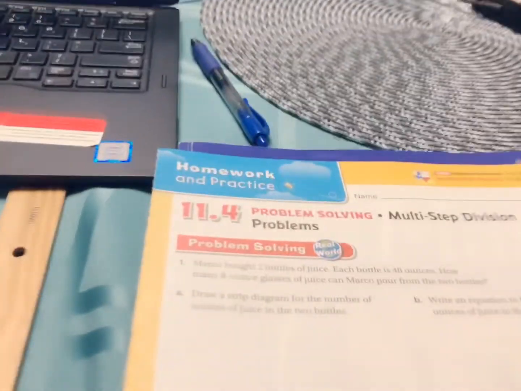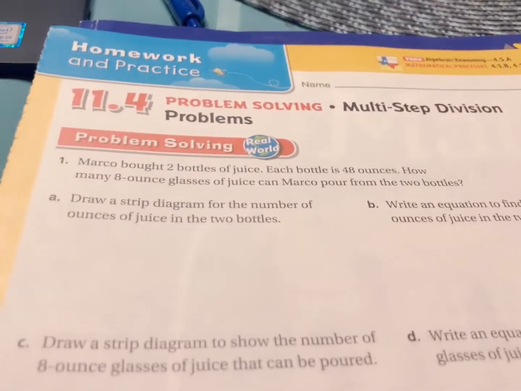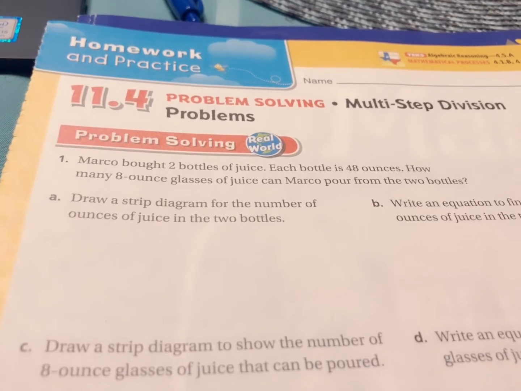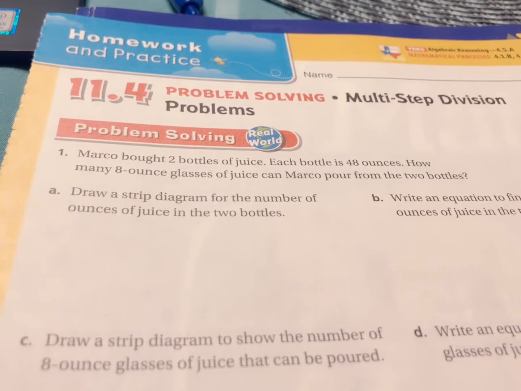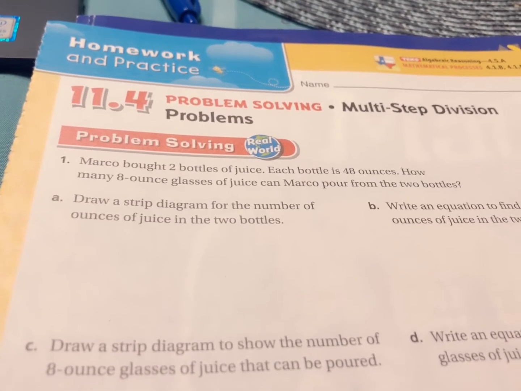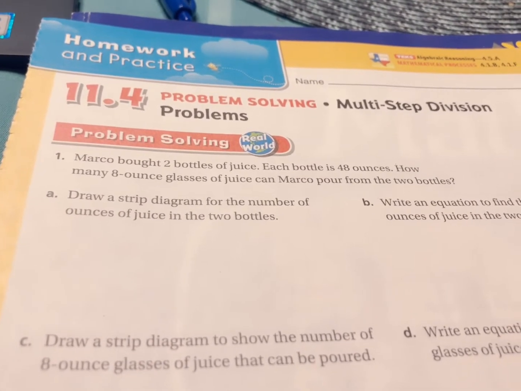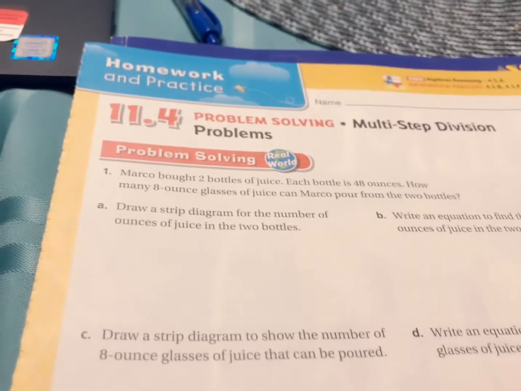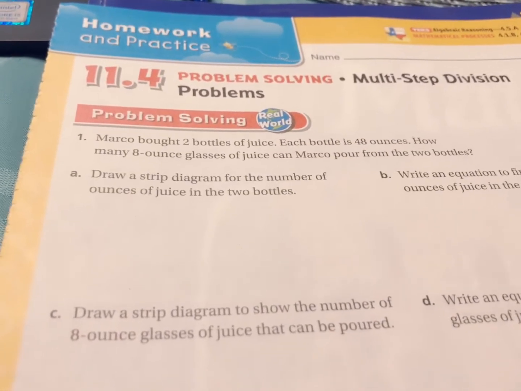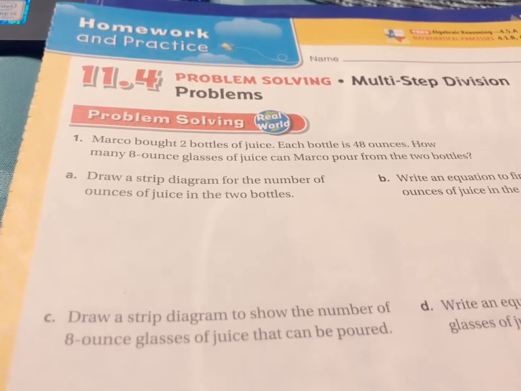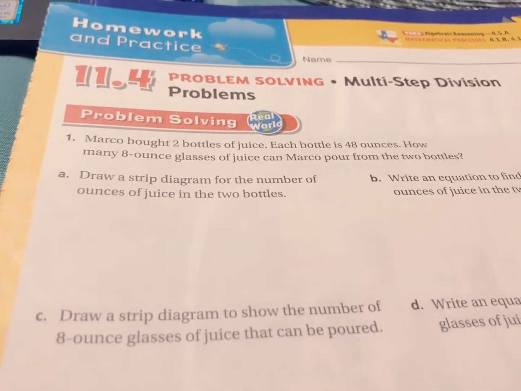So let's look here. It says that Marco bought 2 bottles of juice. Each bottle is 48 ounces. How many 8-ounce glasses of juice can Marco pour from the 2 bottles? Let's read it one more time, because we like to read it twice. Marco bought 2 bottles of juice. Each bottle is 48 ounces.